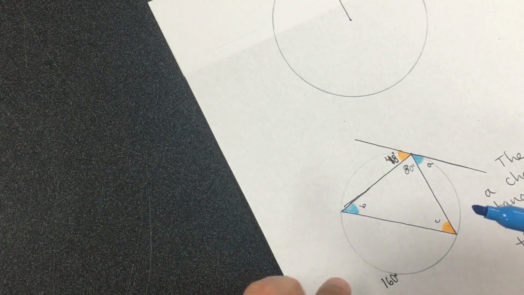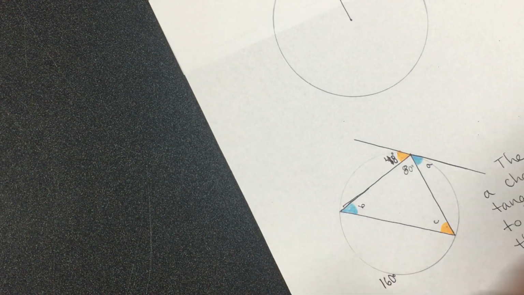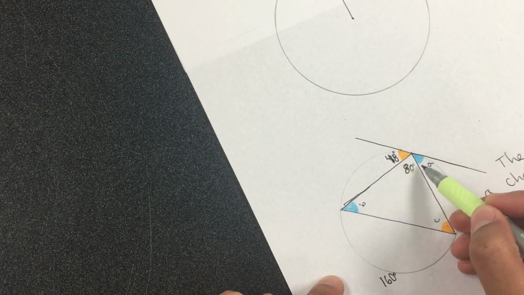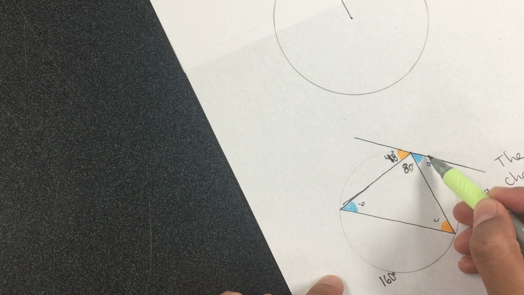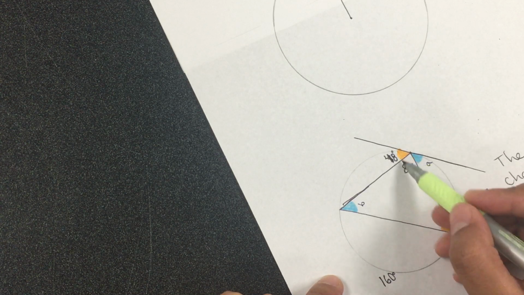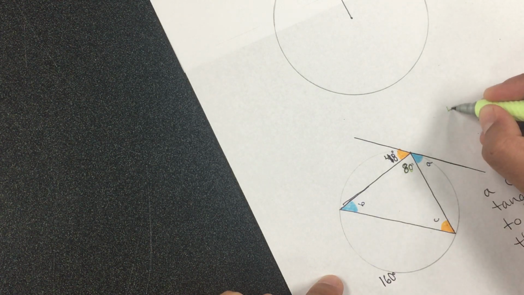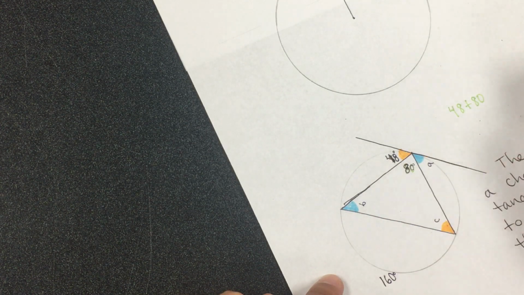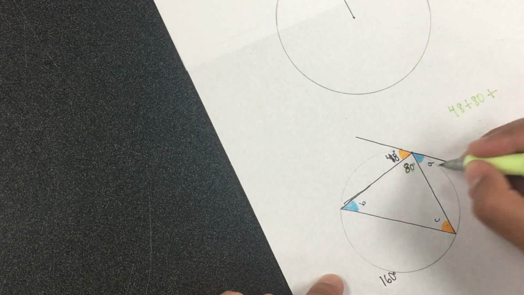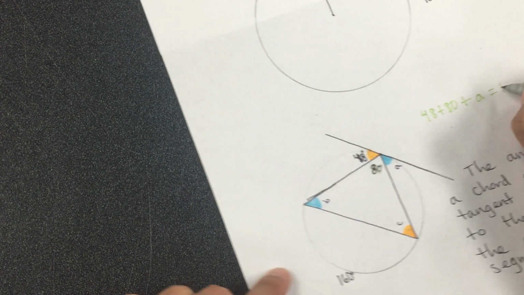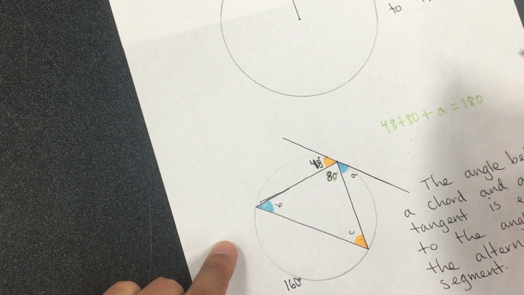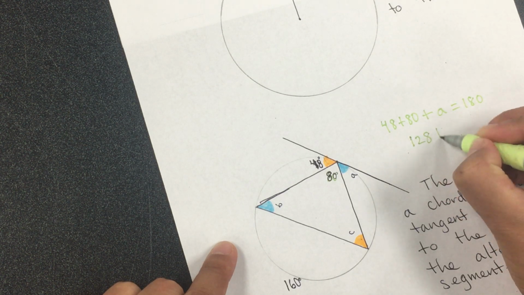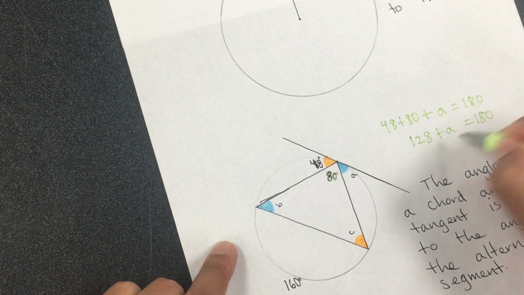So if this is now 80 degrees, we know that these lie on a straight angle, so all together they are supplementary, and so 48 plus 80, that we just found out because it's half of the ice cream, plus A is equal to 180. 48 plus 80 is 128, plus A is equal to 180.